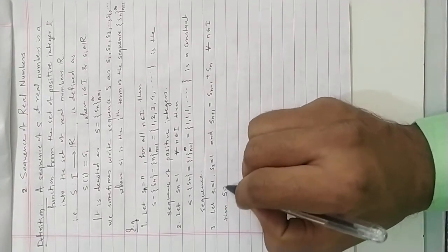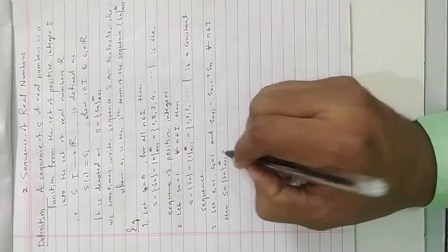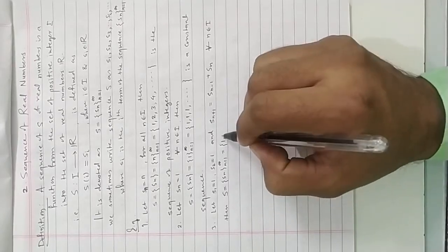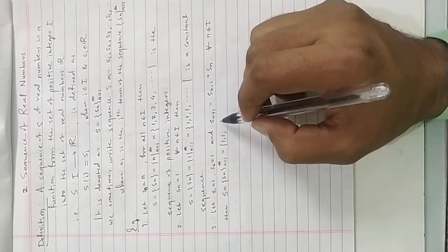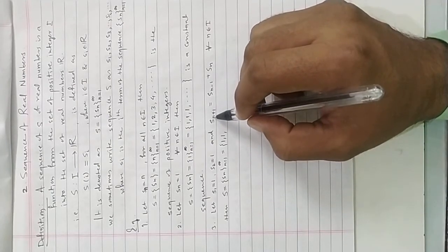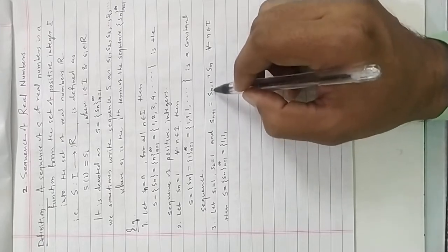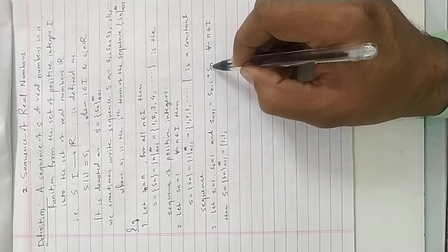The first term is 1, the second term is 1, so what can S3 be? For n equal to 2, S3 will be S1 plus S2.